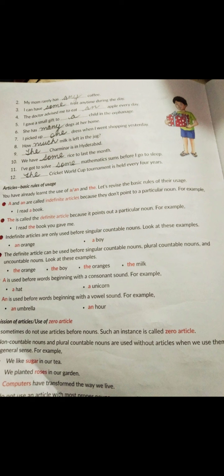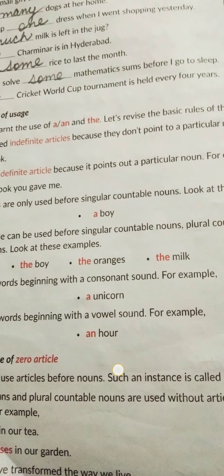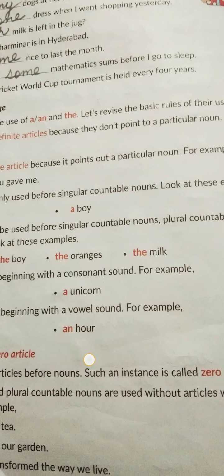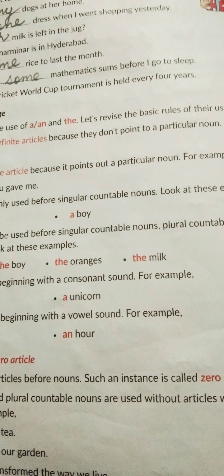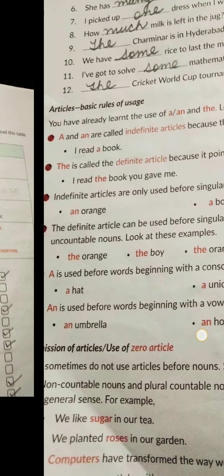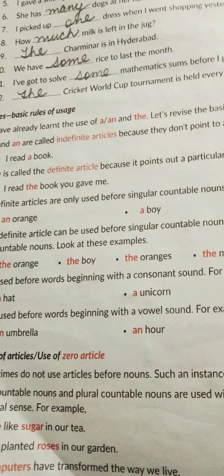Now a is also used before the words beginning with a consonant sound. Now vowels are a, e, i, o, u, and the other letters we call consonants. Like a hat, the words which are not starting with a, e, i, o, u, we call consonant.